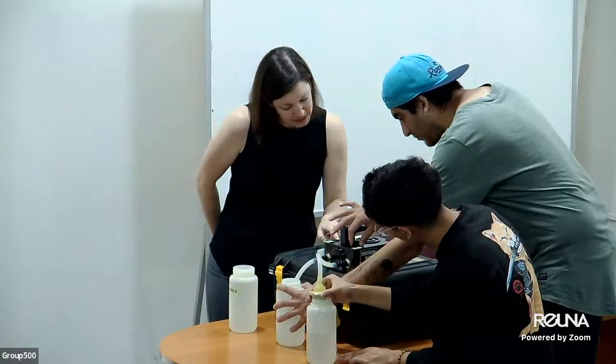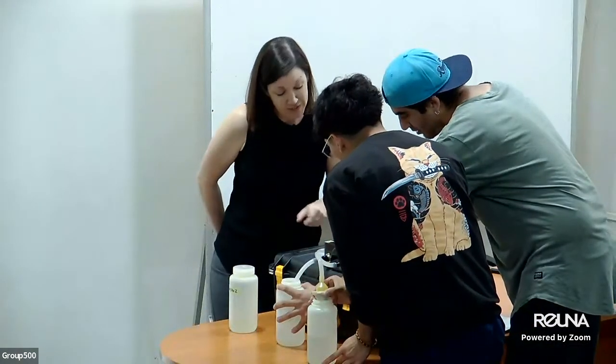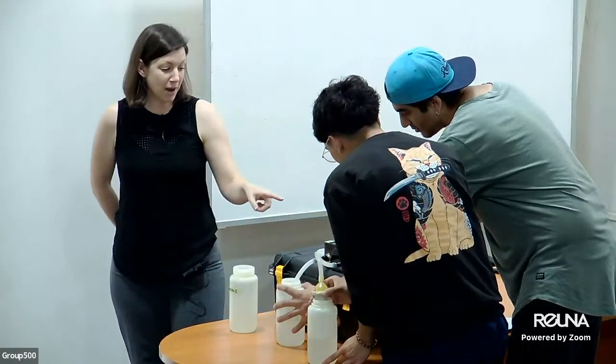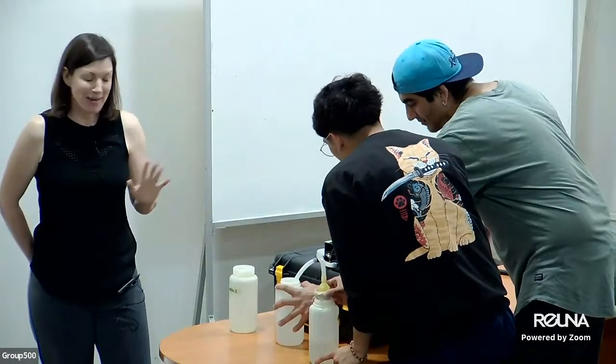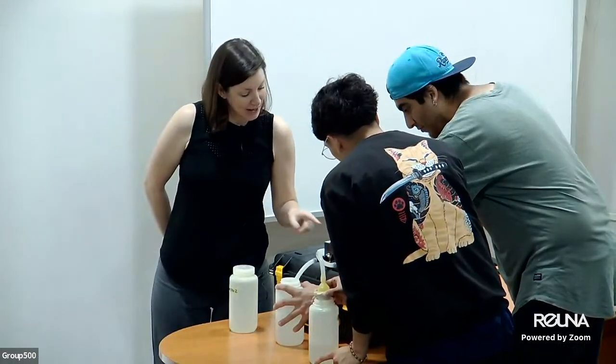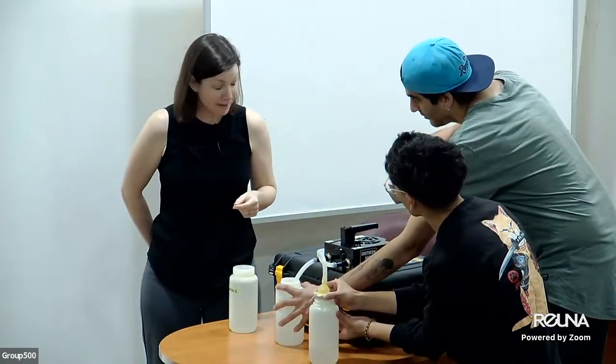Yep, so you can play with it. See, it's got your volume here. This is actually the fancier model. It's much quieter on your ears. The other ones, the base model, are very loud. They don't have this flow rate control. Yeah, you can crank it all the way up and see what it can do if you want.